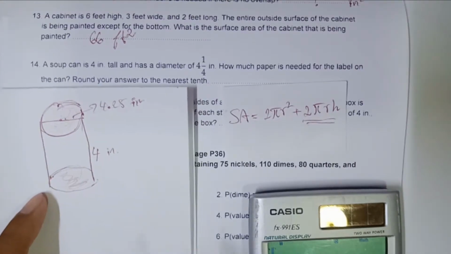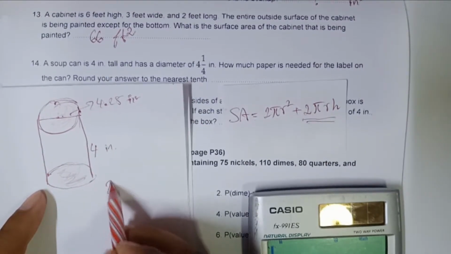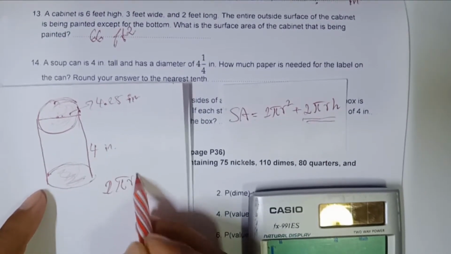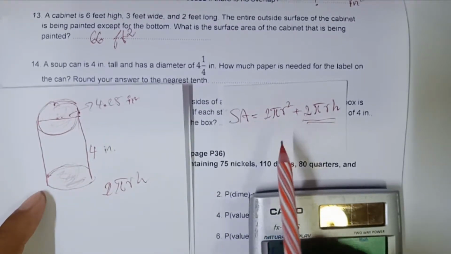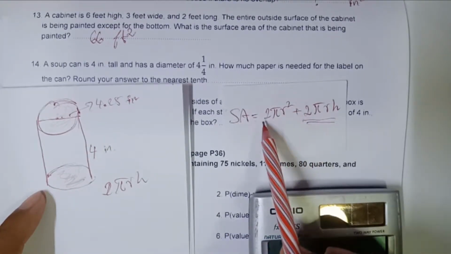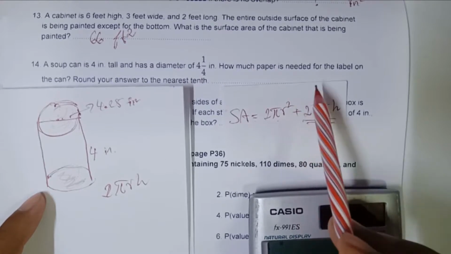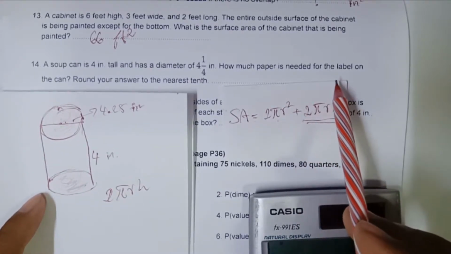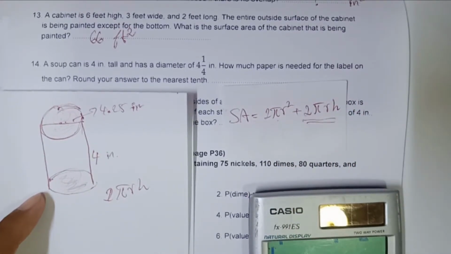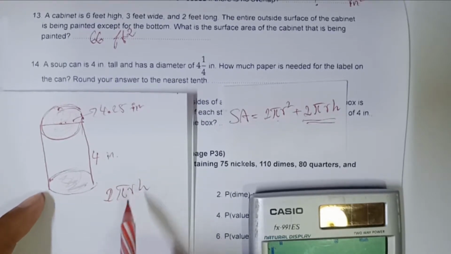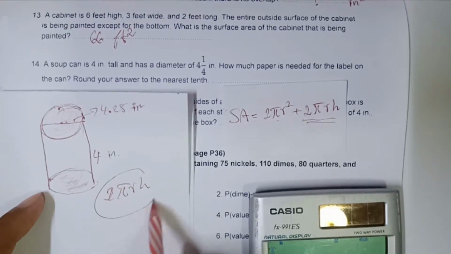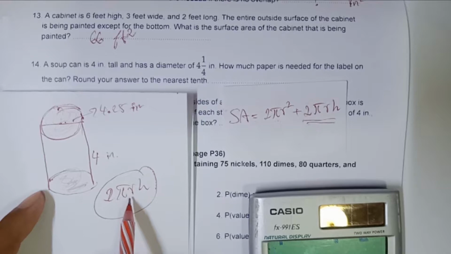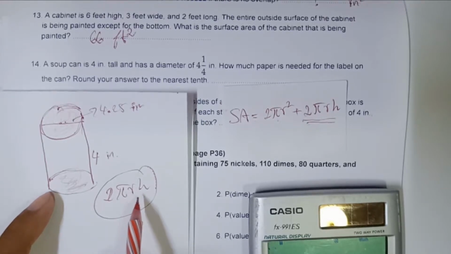So you're just working on 2 pi r h, because you excluded 2 pi r square as the area to be covered with paper for the label. So again, all you need to do is work with this section: 2 times pi times r times h.